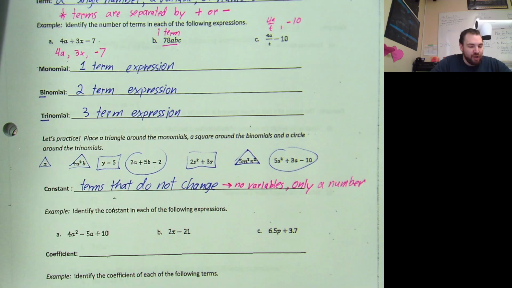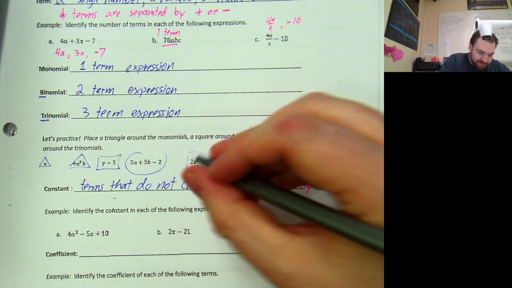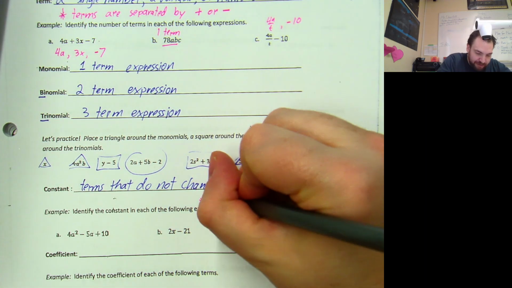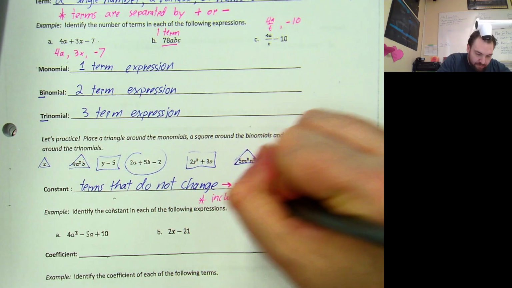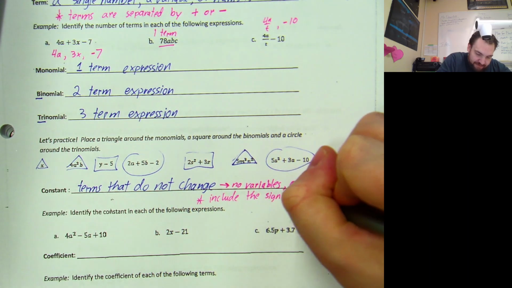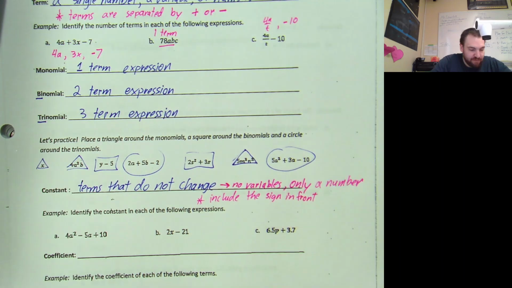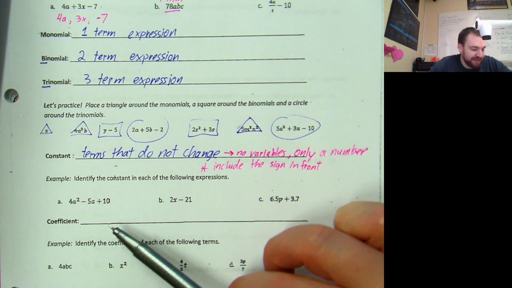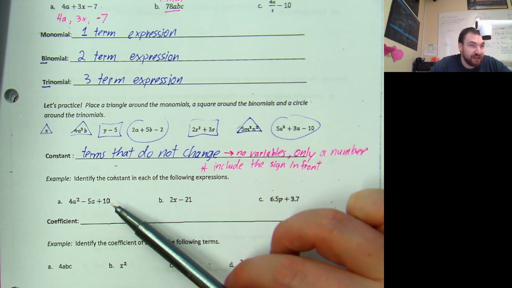One of the things that is important here, though, just like before when we were talking about terms, we want to include the sign in front. So here in 4a squared minus 5a plus 10, what's the constant?